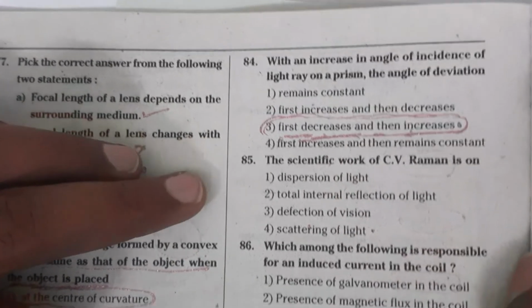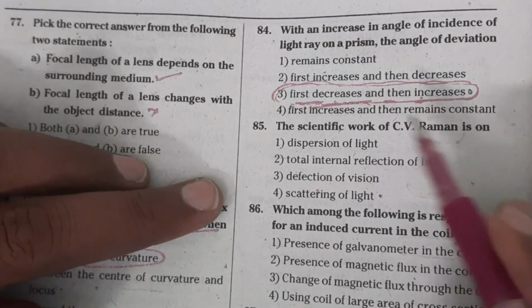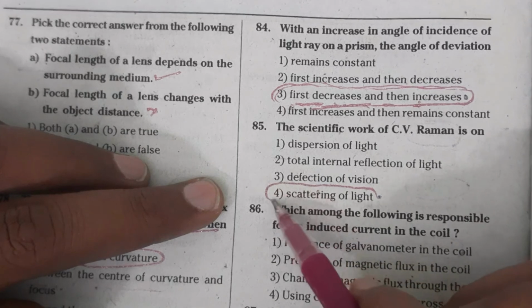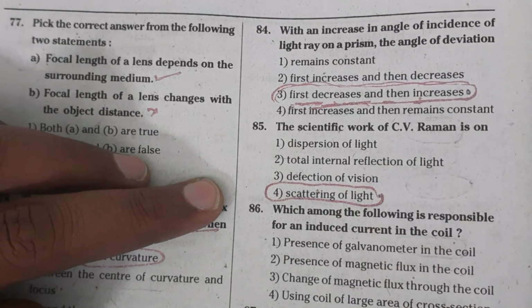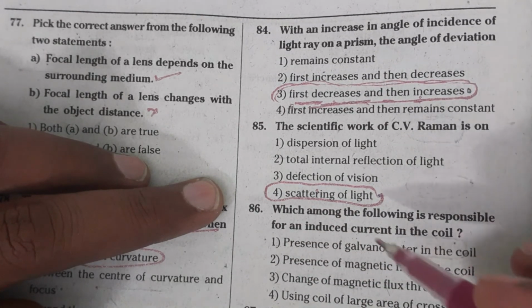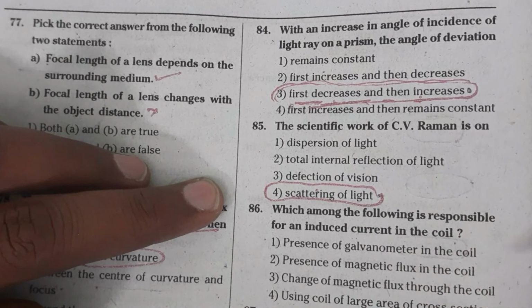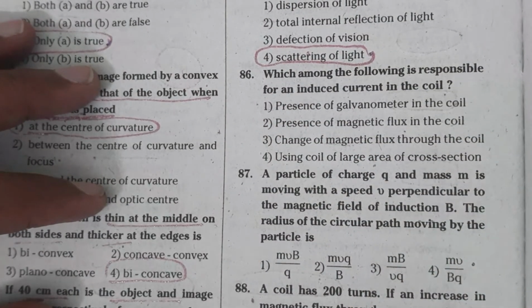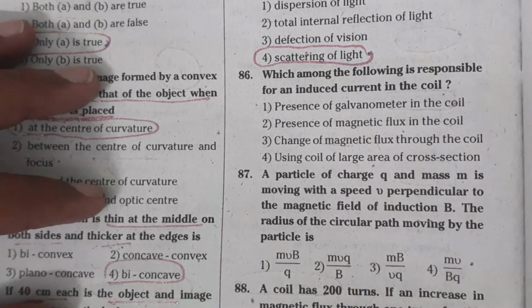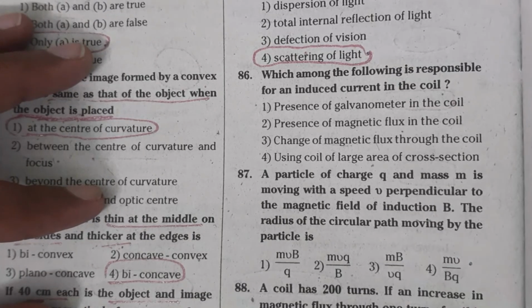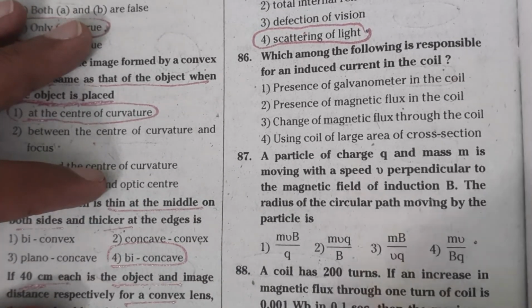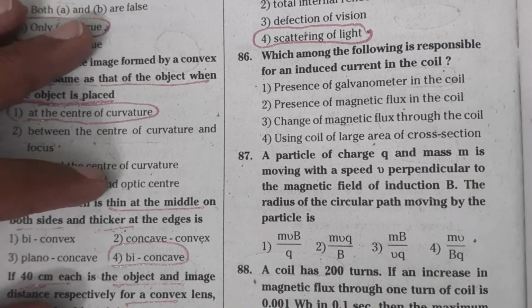Next one, students: the scientific work of C.V. Raman is scattering of light. The remaining, 86 to 90: these physics bits are taken from the electromagnetism chapter, students. So these bits can be explained again after discussing this chapter on our channel.